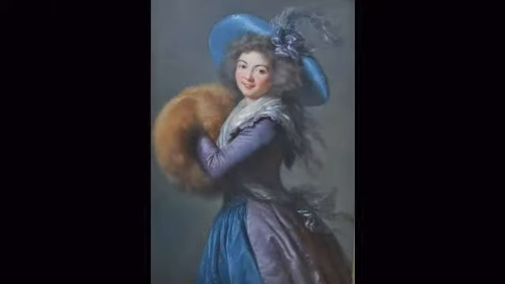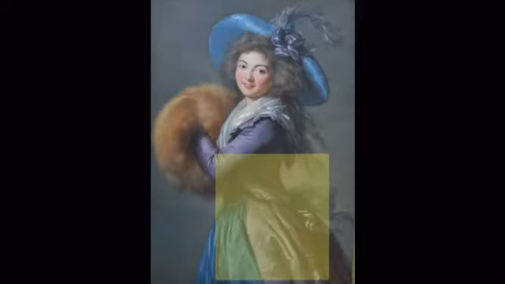The last visual element we'll look at is texture, which also can be actual or implied. One of the reasons I love Van Gogh's work so much is the texture. He often applied paint with a palette knife, and the paint literally juts off the canvas in globs of color, creating an uneven texture. However, artists more often use implied textures in paintings, such as this portrait by Elizabeth Louise Vigée-Lebrun. Note how the artist has visually represented the soft feathers, or the silky smooth fur, and the satiny material of her dress.